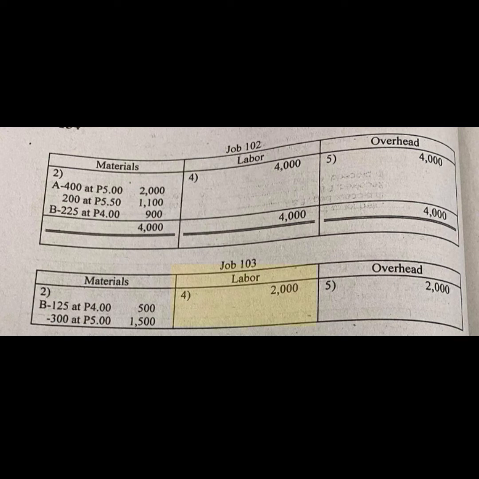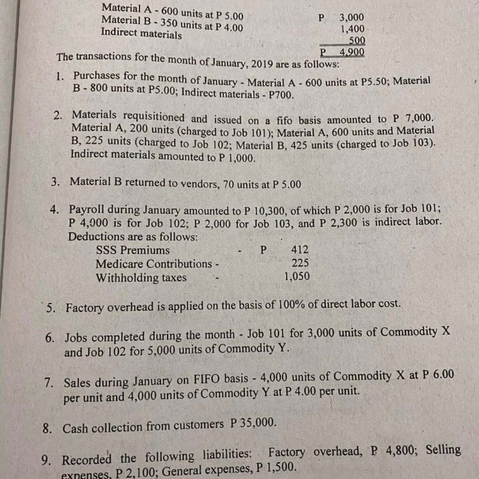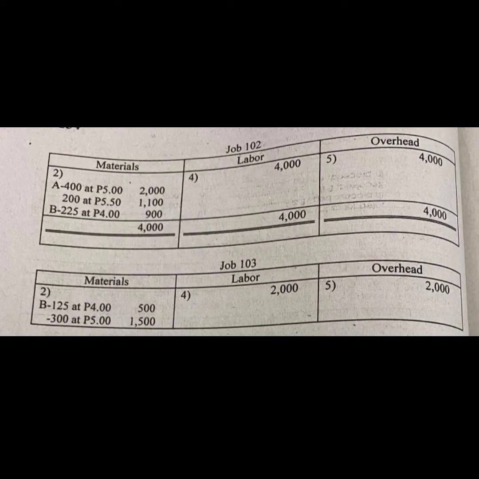So, the labor amounted to 2,000 pesos. The details can also be seen in transaction number 4. So, for Job 103, we have 2,000 pesos of direct labor cost. And for the overhead, it is 2,000 pesos.